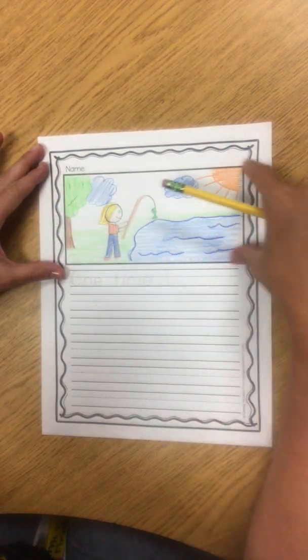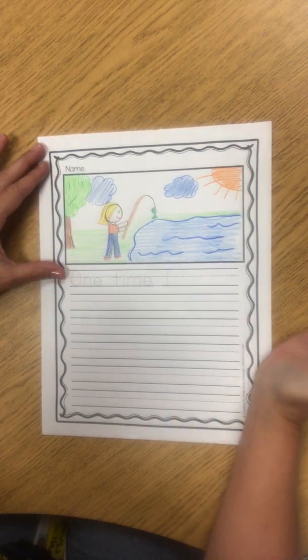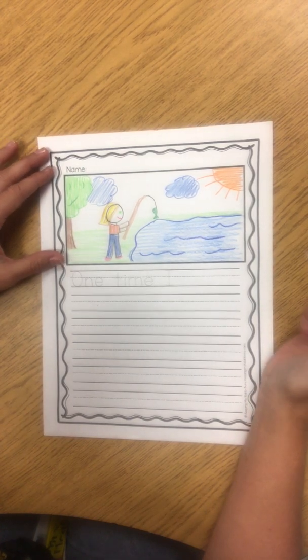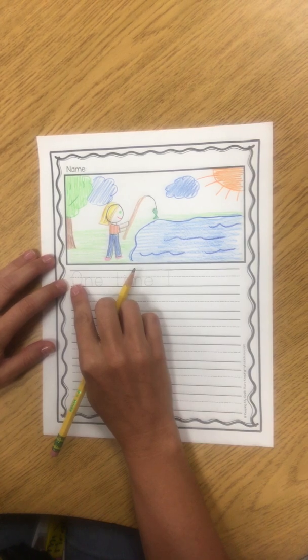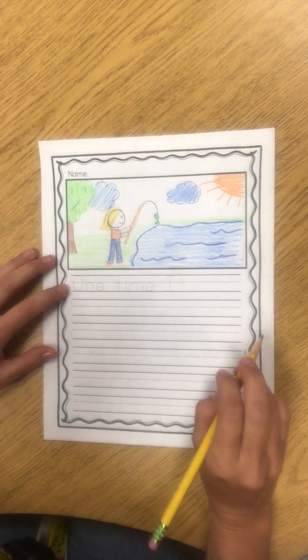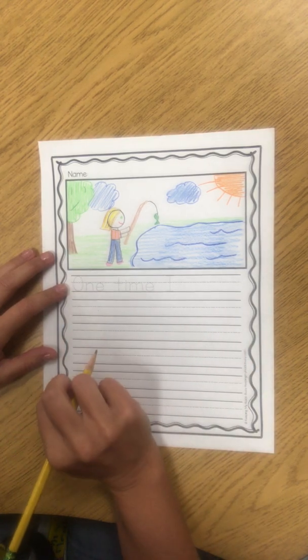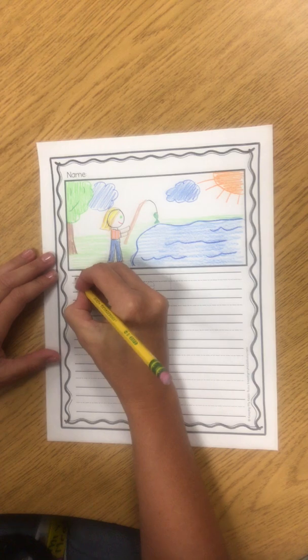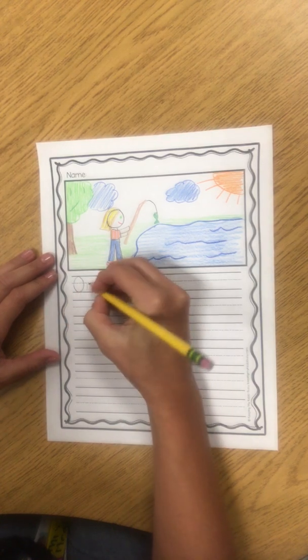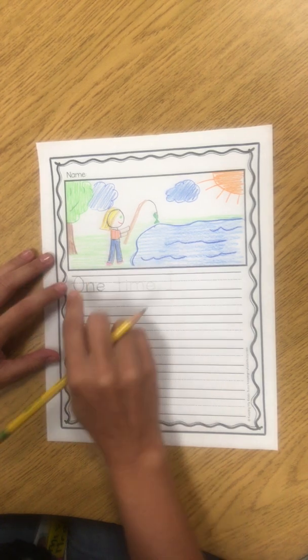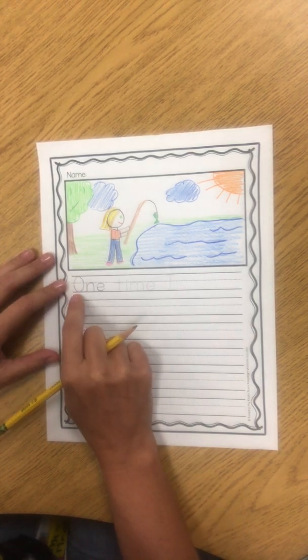So here's my picture, and notice how I added details. We always want to make sure that our picture has lots of details. Below that, I have the words that I'm going to trace with my pencil. These words are also on the paper, so in your journal, you will write these words as well. The first word is the word one, so I'm going to trace over that. Notice that I have a capital O at the beginning of that word because this is the first letter in the first word of my sentence. So this begins my sentence.